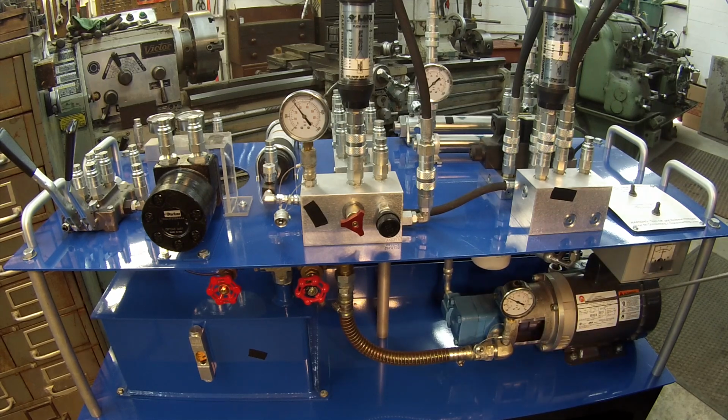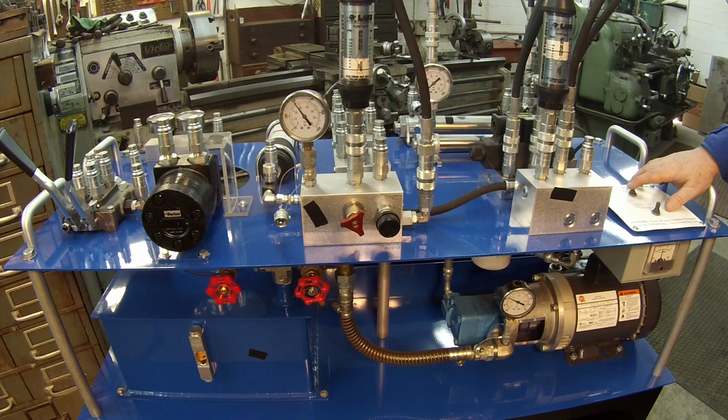That's because my motor is turning at 1800 RPM and it's turning my pump at 1800 RPM, and the displacement inside this pump is the right amount where I'll get 1.8 gallons per minute through this flow meter right here. So that's the prime mover's job, to make sure the pump turns.